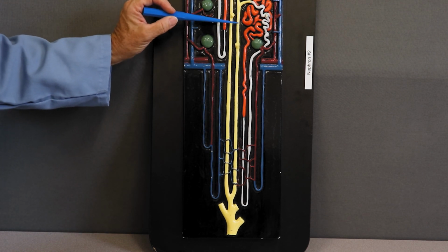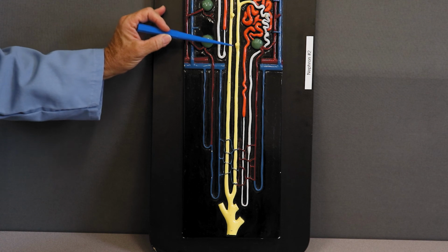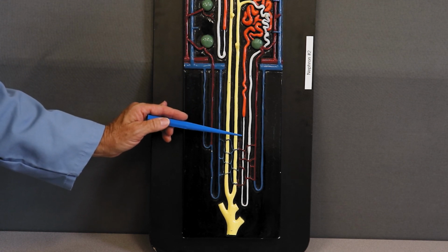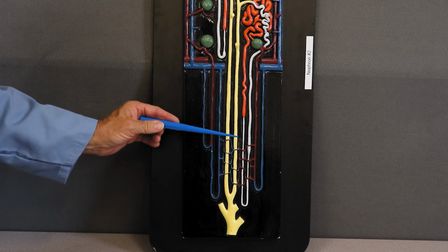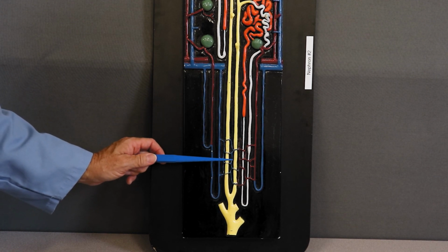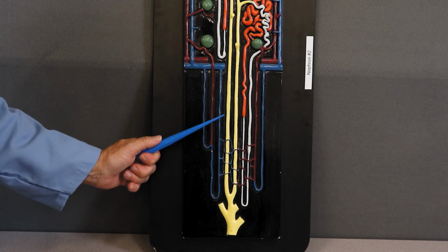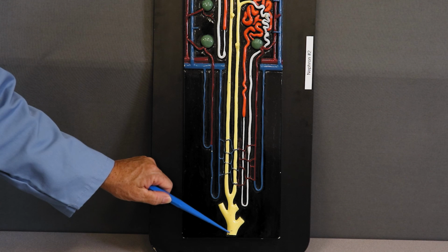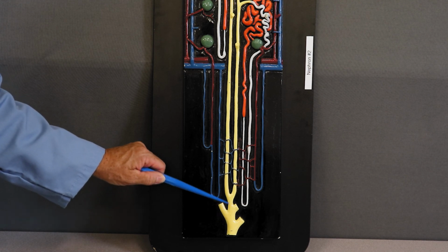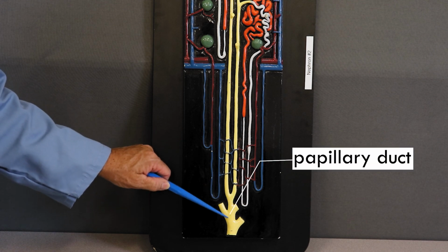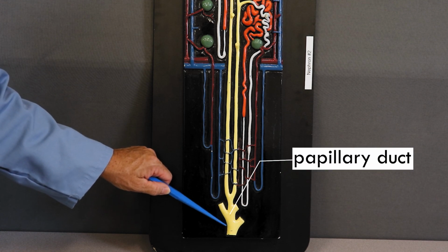So here we have collecting ducts making their way down towards the renal papilla. And there are about 30 or so papillary ducts that will empty into the minor calyx. So this would be a papillary duct. And here we would have multiple collecting ducts emptying into one papillary duct.